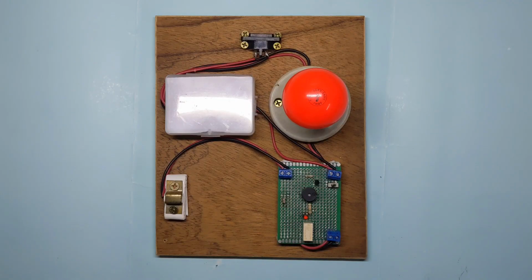Today I'll be representing my team for the group project. In this project we'll see a circuit that detects when a laser beam is interrupted by an object, and in response it activates a buzzer and switches on an AC light. So let's jump into the circuit. So this is the project.